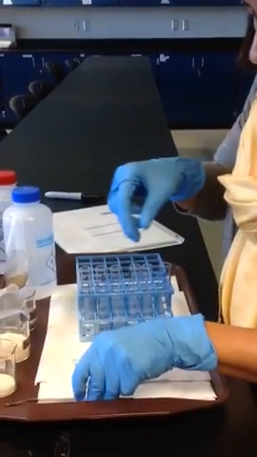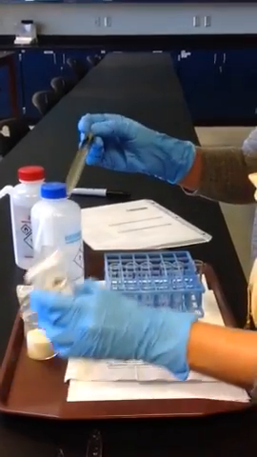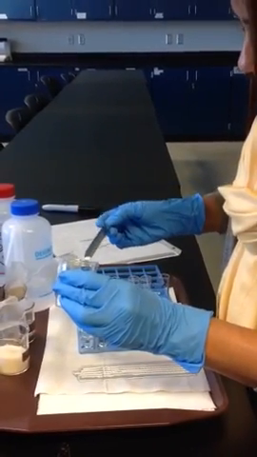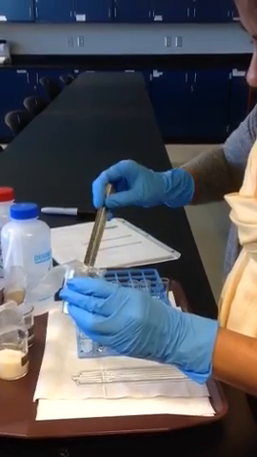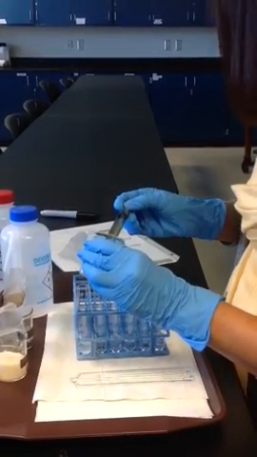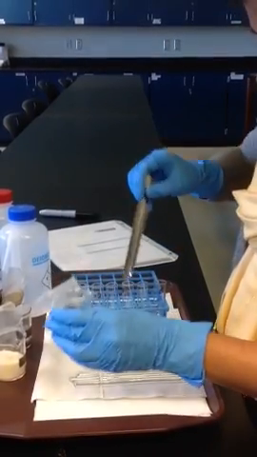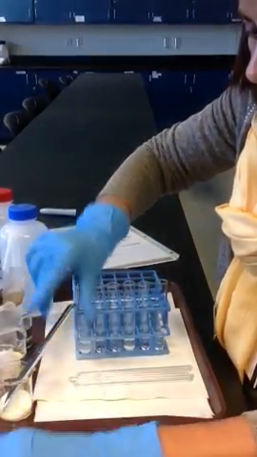Then I'm going to put table salt, which is sodium chloride, in tube 1 and in tube 4 and see if it dissolves.